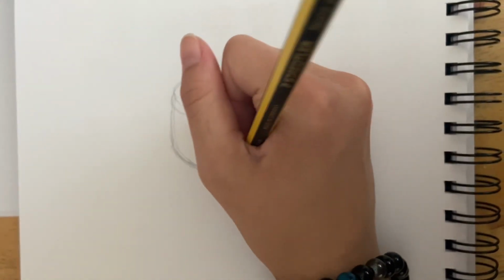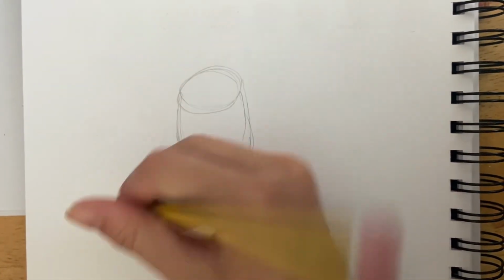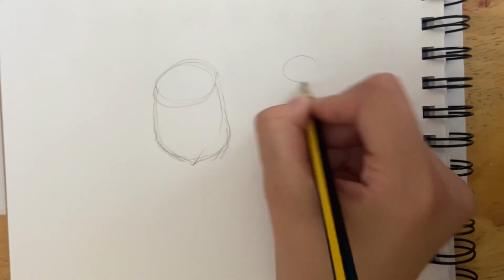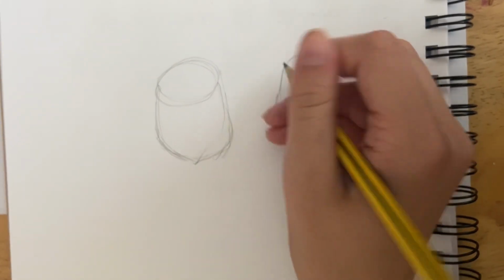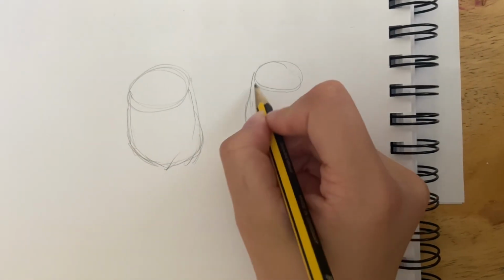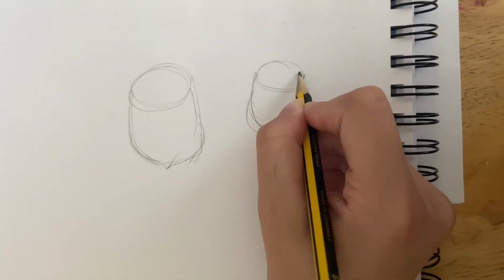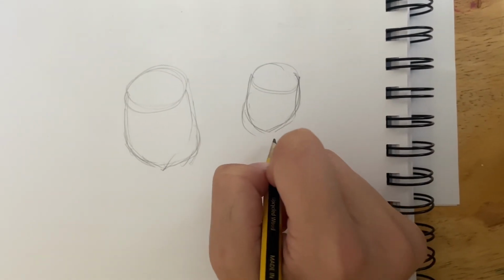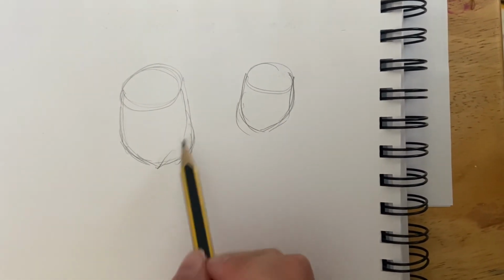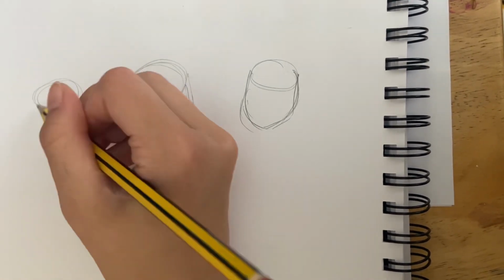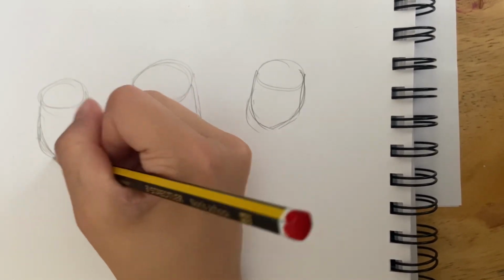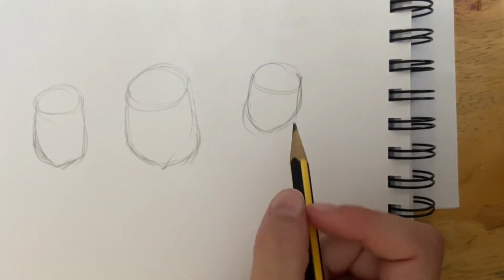Sometimes I have a little bit of issues with drawing different sort of heads, so sometimes I may do a rounder head like that, or something like that. But most of the time I do a more square head, so I do something like that or something like that.